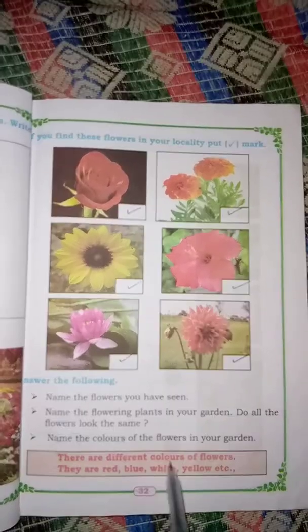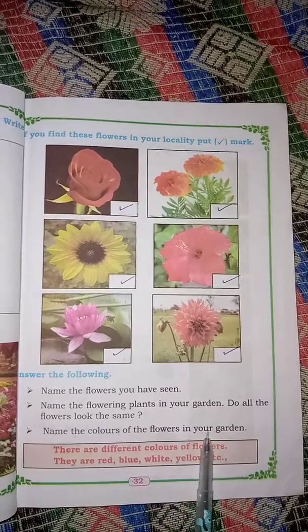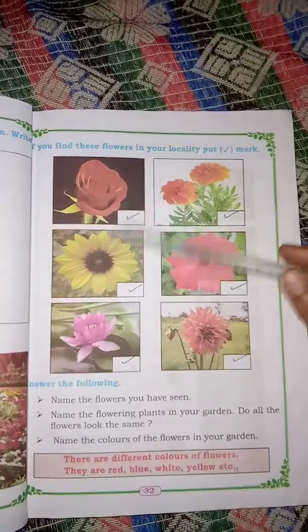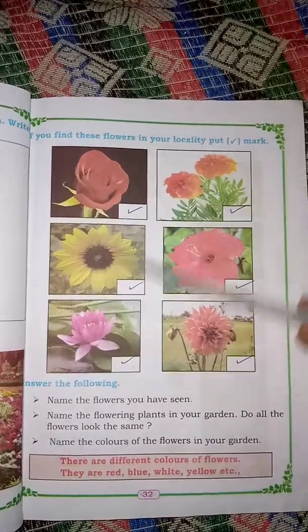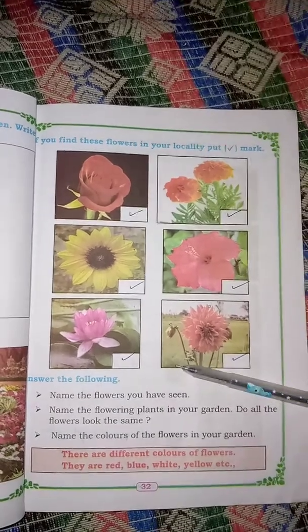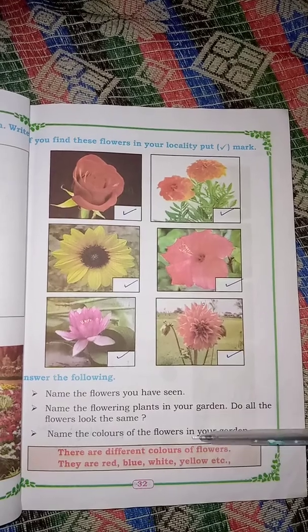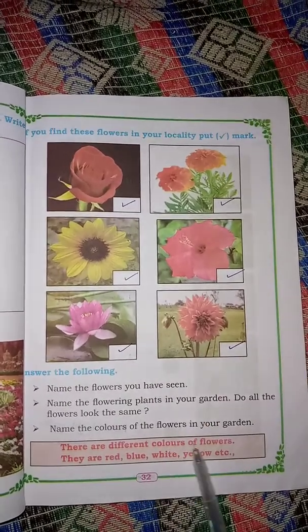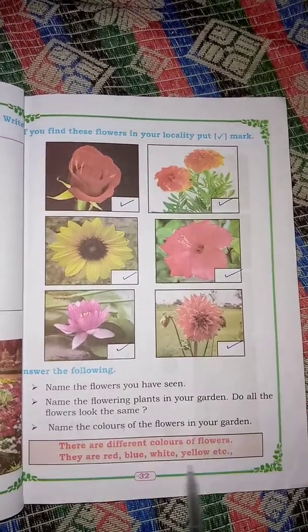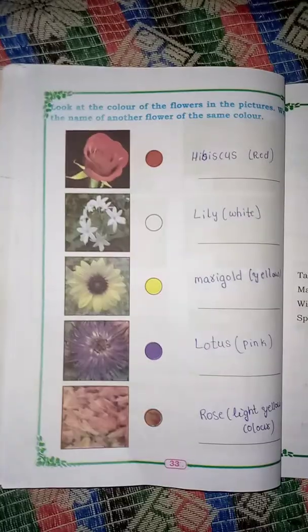We can observe that. Name the color of the flowers in your garden. Some flowers can be red color, yellow color, pink color, like that. So many colors we can see. Whichever flowers you have in your garden, you write them there, and whichever color it is, you write it there. There are different colors of the flowers. They are red, blue, white, yellow, etc.